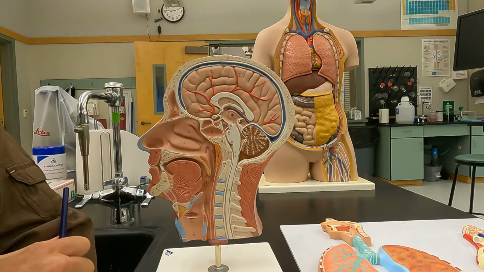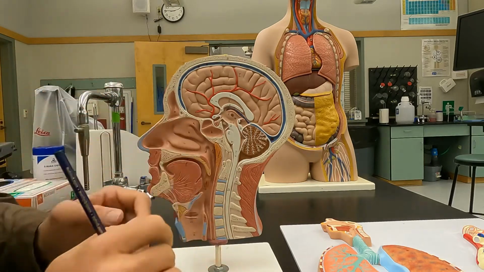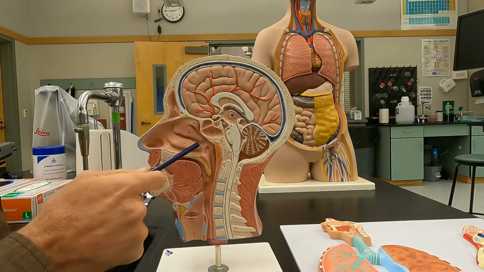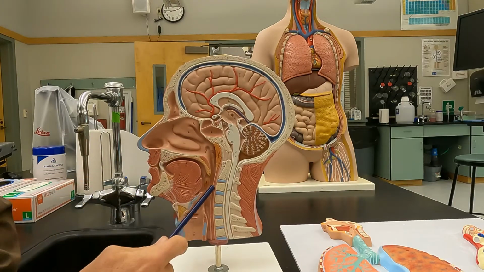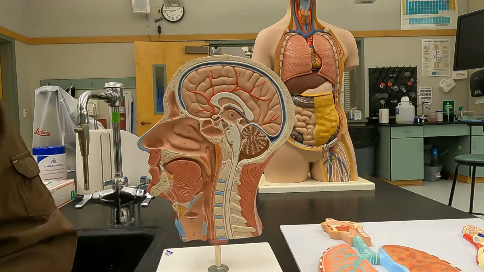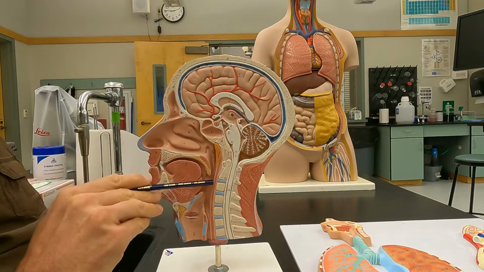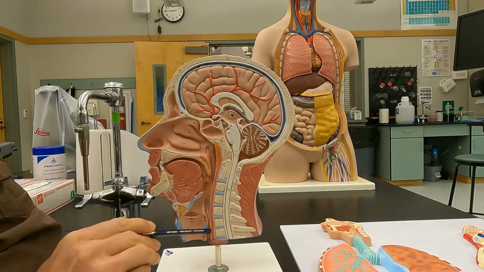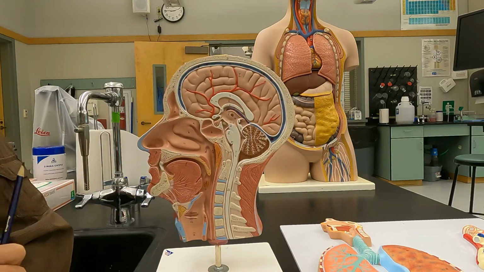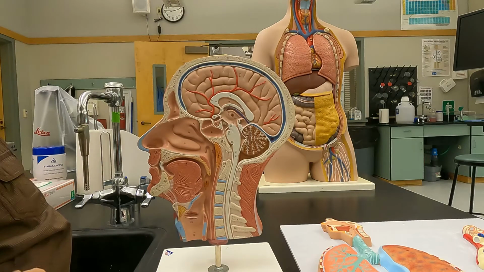That's where the cilia come into play. The cilia are going to propel that mucus. Are they going to propel it forward out the nostril, or back toward the throat? They're going to propel it back toward the throat. And at that point we can spit it out, hock a loogie, or we can swallow it and it goes into the stomach. Either way, we're getting rid of it.